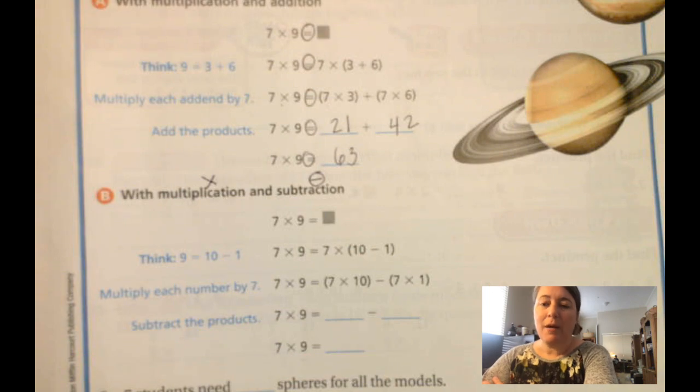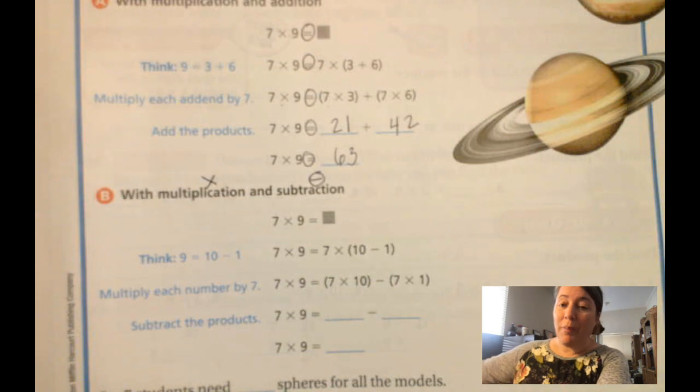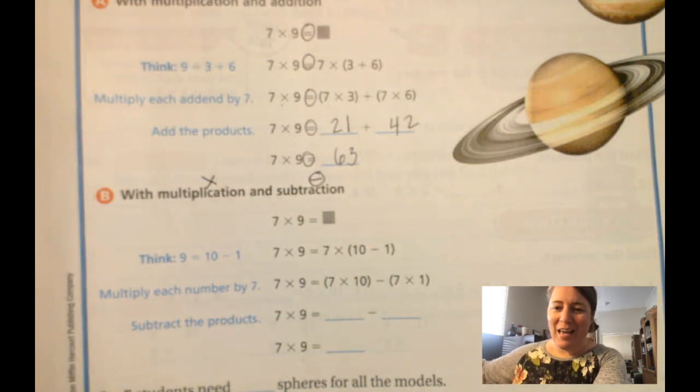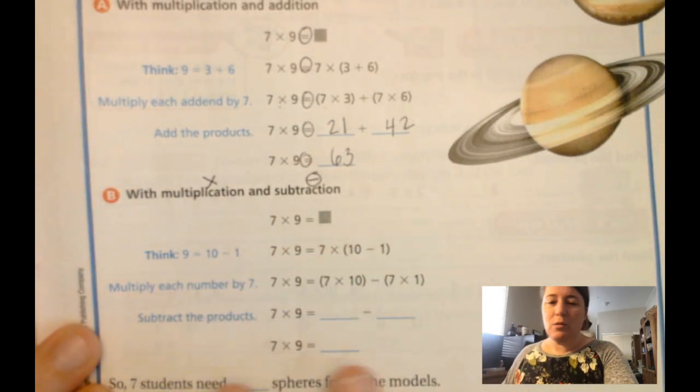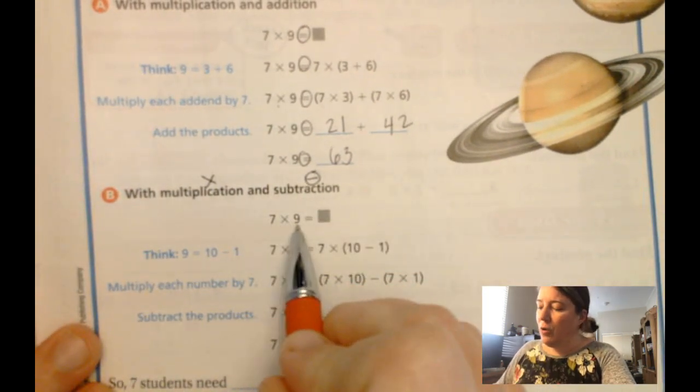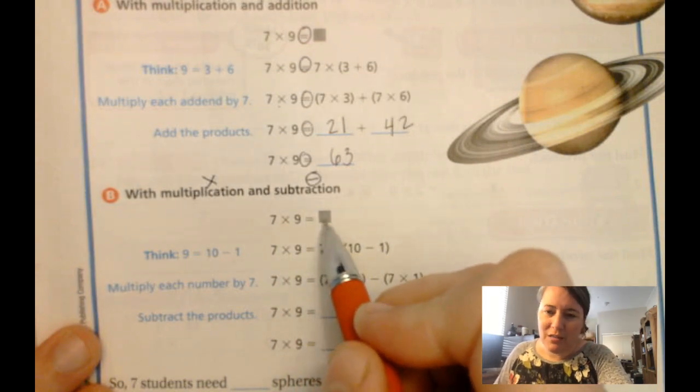Because if you think about it, 9 is one group less than 10. It's one group less. This means that you could do it by 10, which is easy because you can just add the 0 and then you take a group of 7 back. You could do it that way. Okay, so this is what's happening here. So we know that 7 nines, we already know the answer is 63.